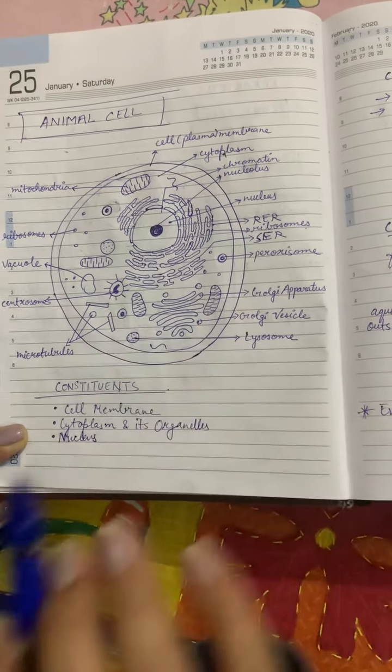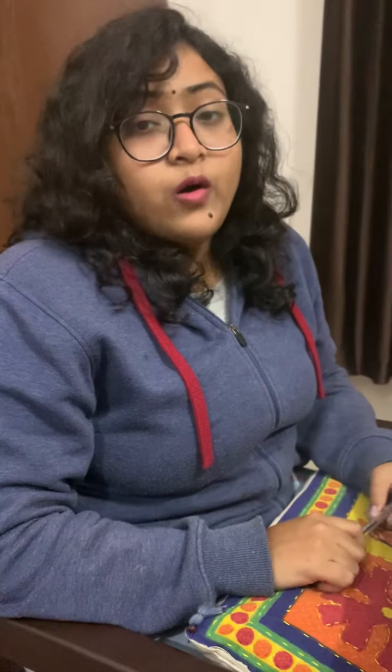Now, what are the constituents of the cell? So as I discussed, there are actually three basic constituents. First is the cell membrane, second is cytoplasm and the organelles, and lastly the nucleus. Now we will discuss each and every organelle and its functions. So the first part is the cell membrane, right?